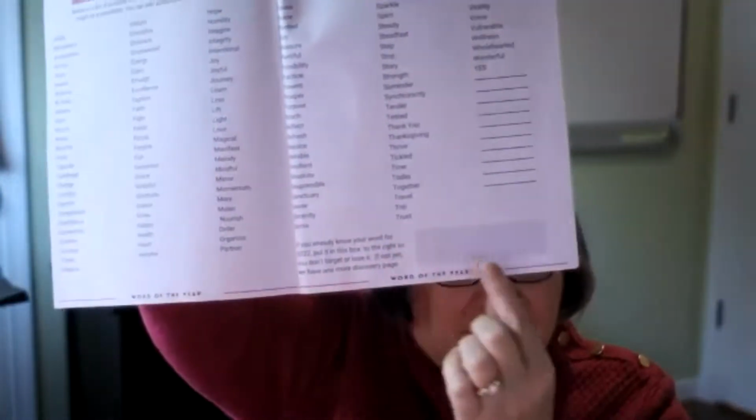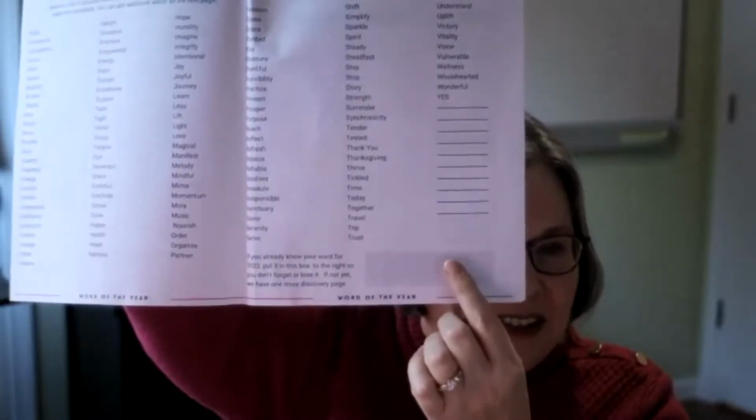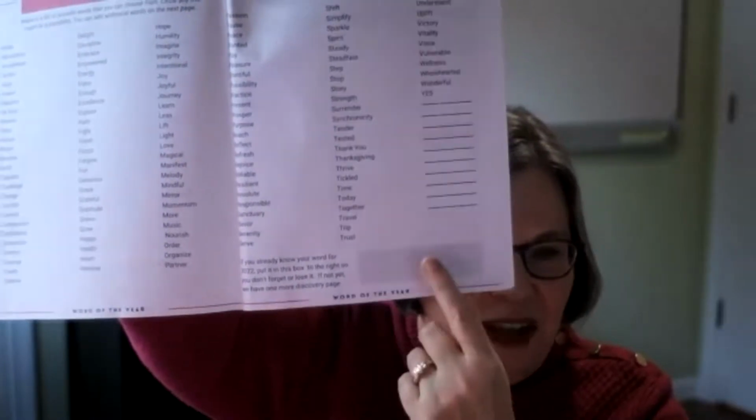And if you already know it, go write it down here, because believe it or not, you can decide it and then forget it. So you want to have it in a little spot where you can find it again if you want to continue to use it, if you want that growth from it. Okay, so that is the process you can use to discover your own word.